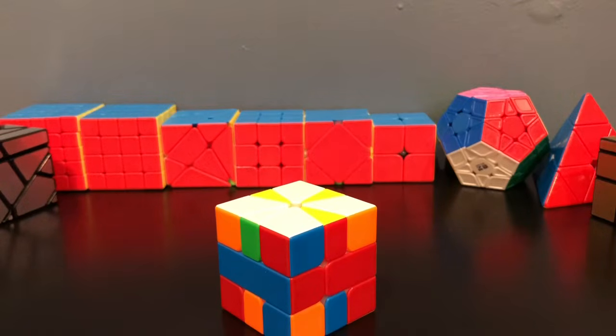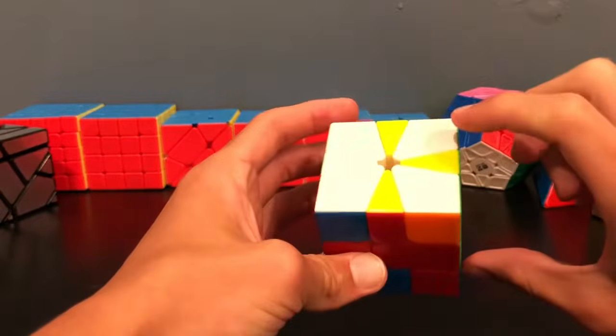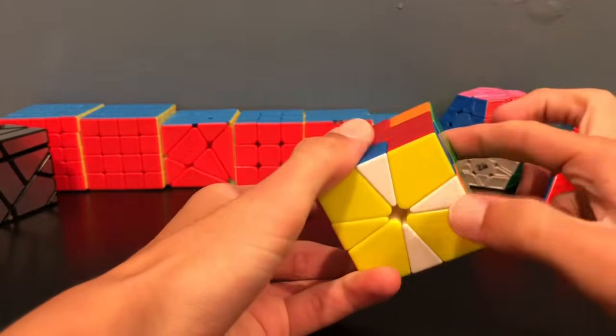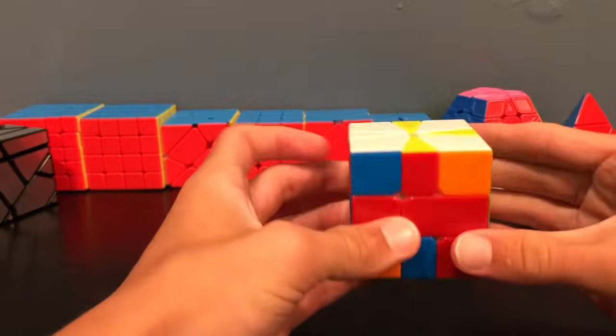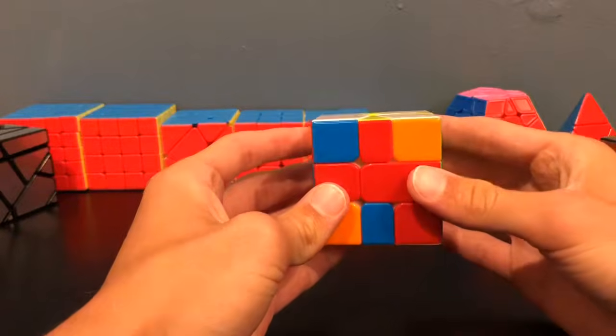Our next step will be to orient the edges. So once again, we're going to use a one-piece swapping algorithm, but now it's going to swap this edge here and this edge on the bottom. So put your pieces where they need to go, and then you'll do this algorithm.